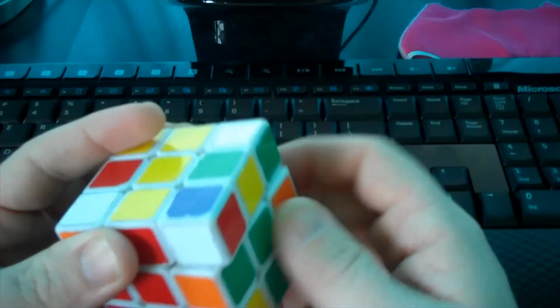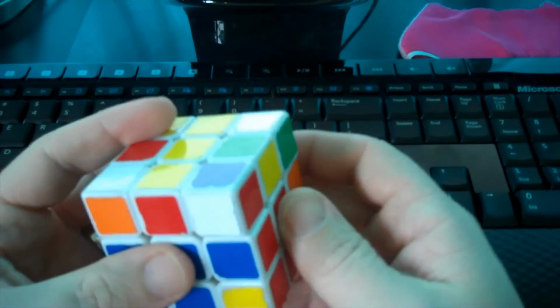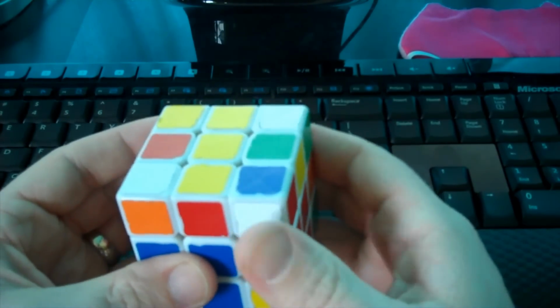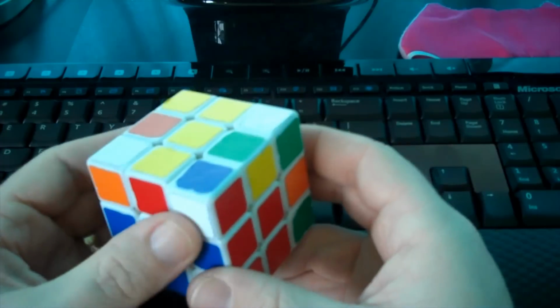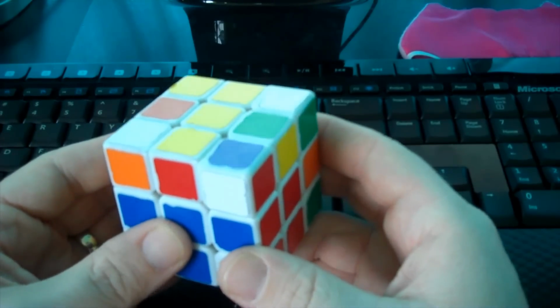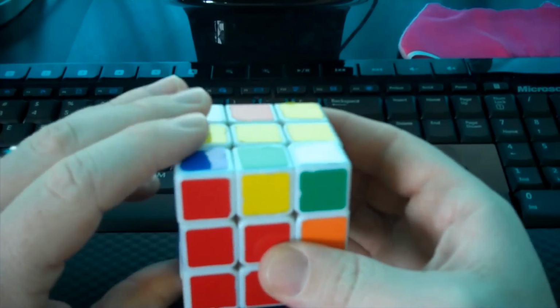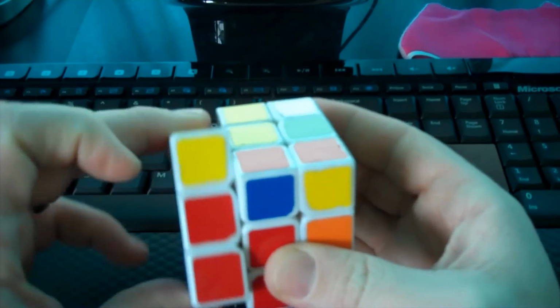There's a piece right in front of me, red, white, and blue. I got to position it directly above the red and blue centers. Okay, but now it's no longer a right case. It is a left case. You can see by the white sticker. So I'm going to position my left hand and do an L prime, U prime, L.